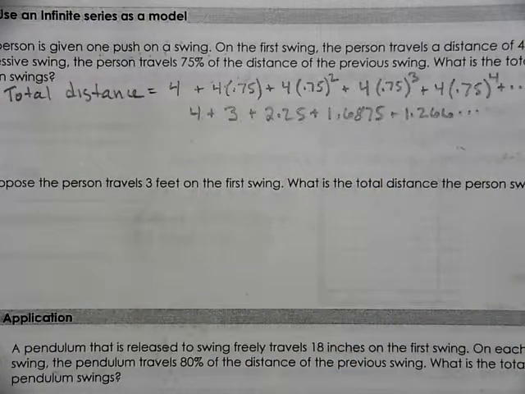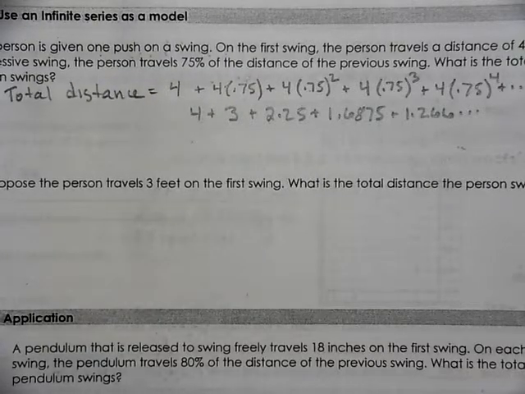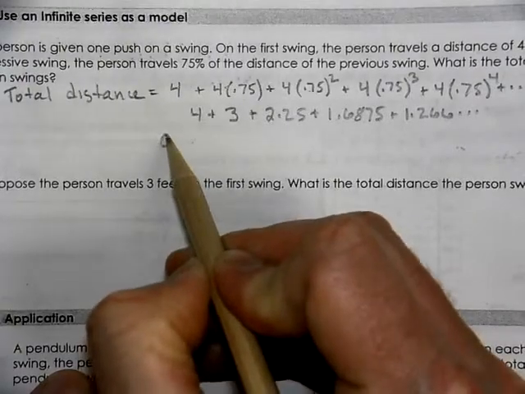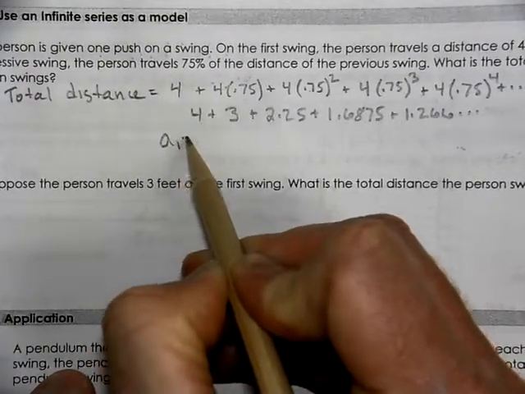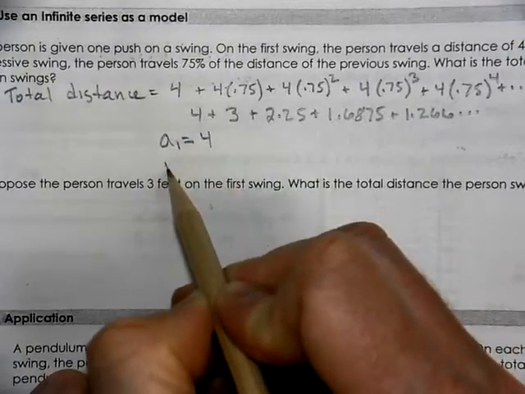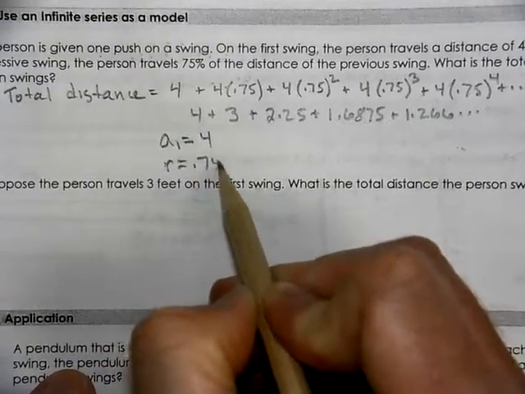Remember, when you add up the different amounts, we could put it on a graph possibly. But here we're just looking for the total sum. So we don't have to worry about really the partial sums. We're just going to recognize that the first term is 4. The R value is 0.75.